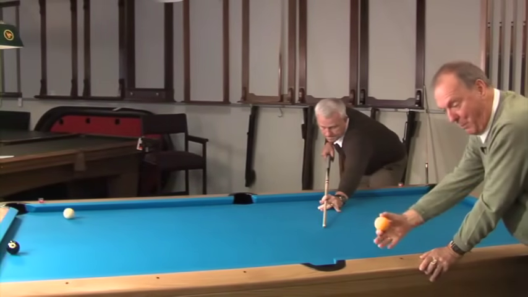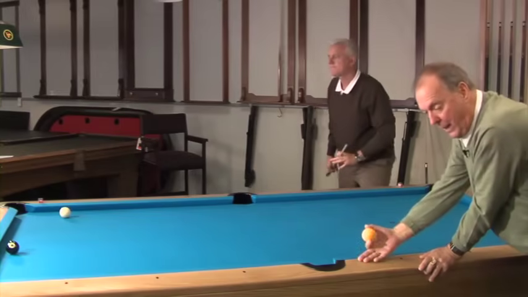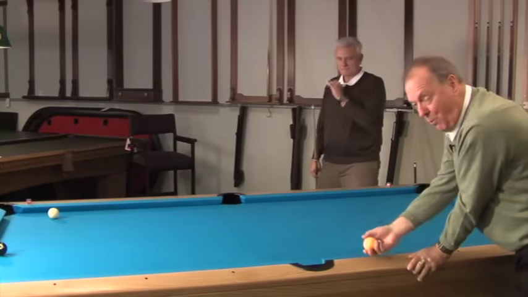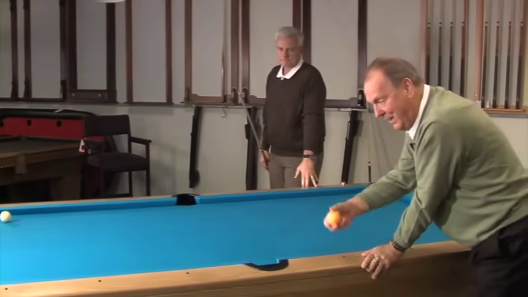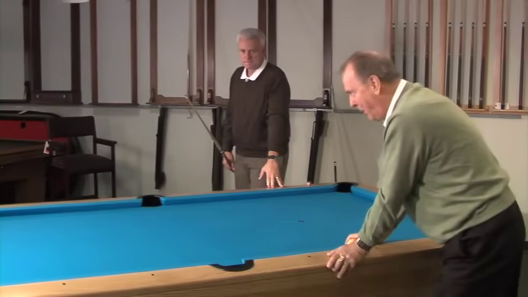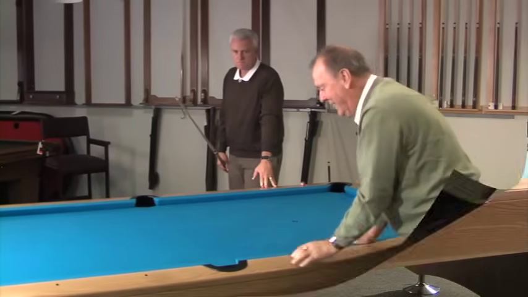You not only have to make the ball, you have to make it in the correct side of the pocket. You have to aim it the wrong side with that right-hand English. Very interesting shot. Mark did a super job again.